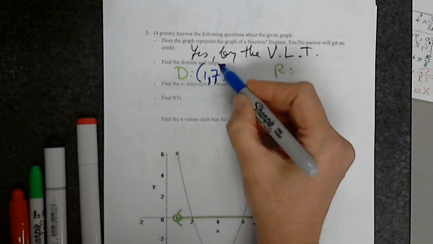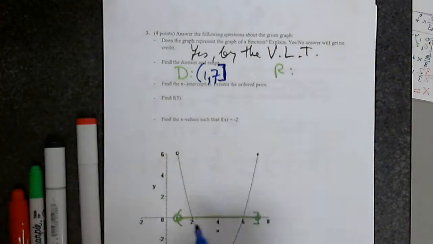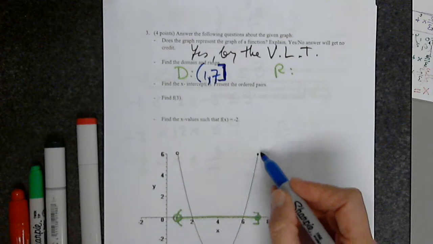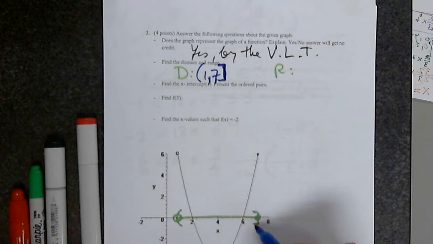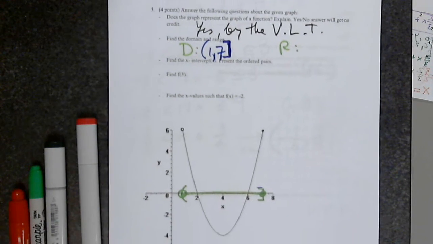Of course, this must be a bracket. This is an open point, but this is a closed point. So that's why I signified it as a bracket with a full point and a parenthesis with an open point, of course. So now what about the range?